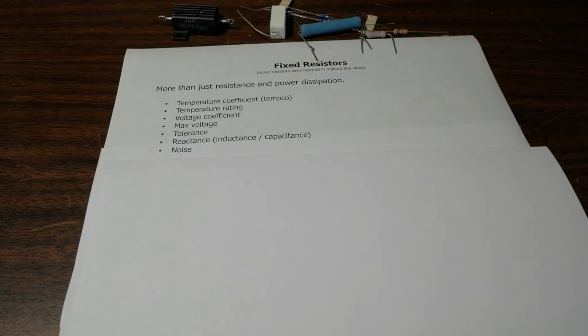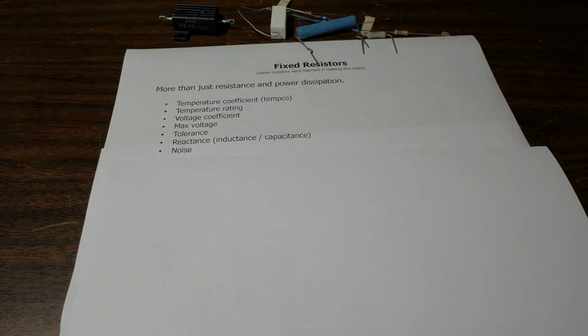For example, a Wirewound resistor with a ceramic coating, those can get a lot hotter. They have a nichrome or some other type of wire inside, and those generally can handle a lot more heat than such as a carbon composition type resistor. So that's another thing to consider.